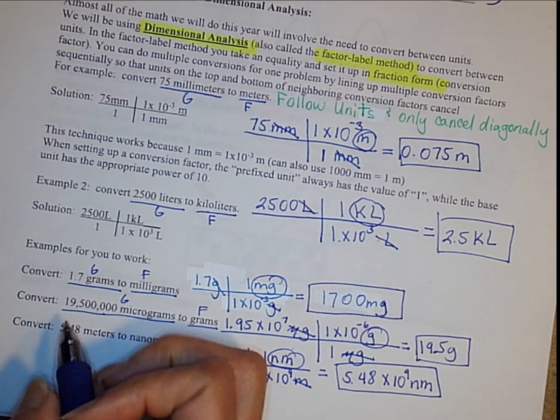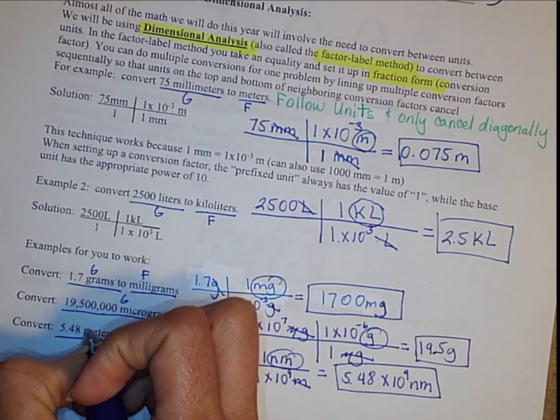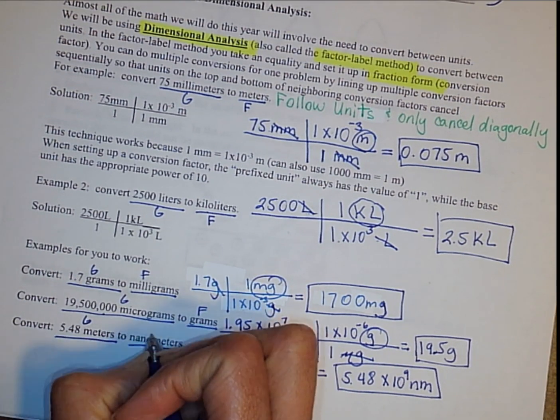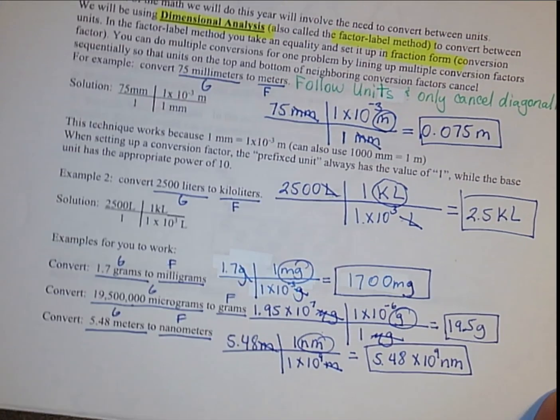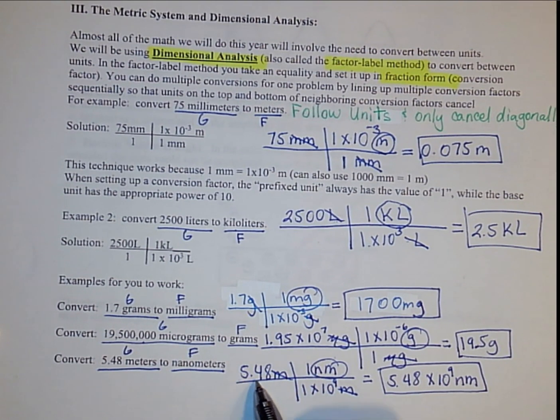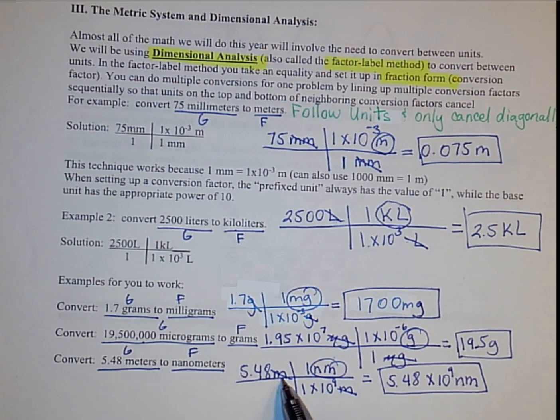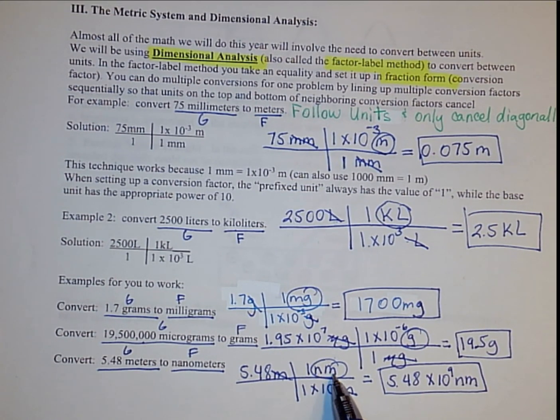And then the last example that we have is 5.48 meters is given to us, and we want to find nanometers. So we're going to start off with what's given, 5.48, and we're going to convert this into nanometers. Since we want to cancel meters and we want our answer to be in nanometers, keep in mind, you guys, for dimensional analysis, the unit that you are solving for is always going to show up in the numerator, okay? And it's the unit that will not be canceled. So since we have meters at the bottom, nanometers will show up at the top.